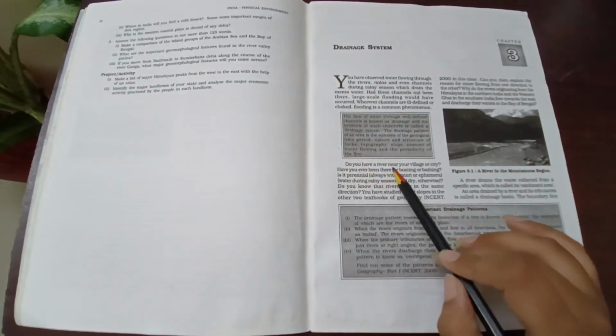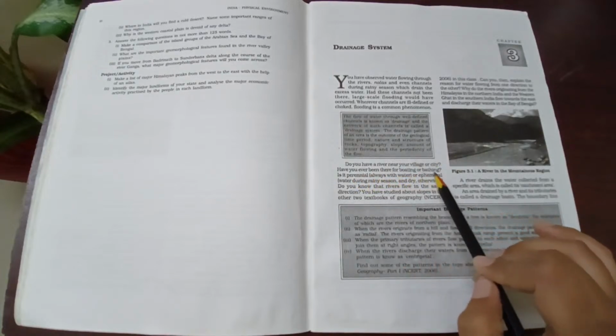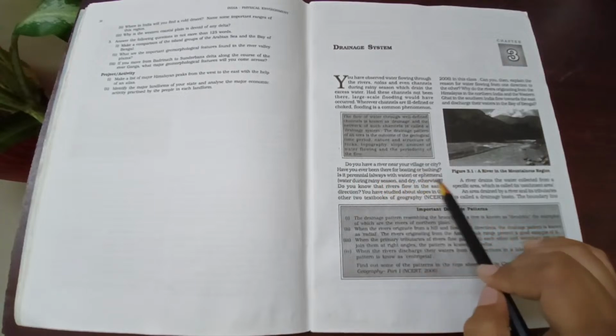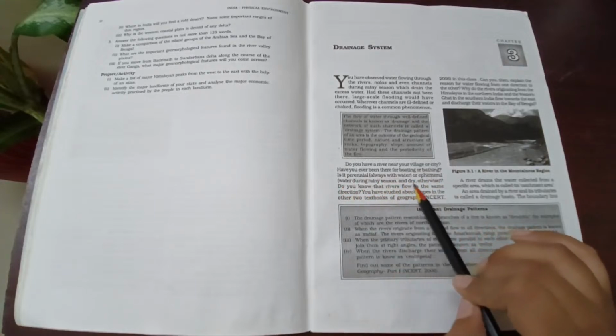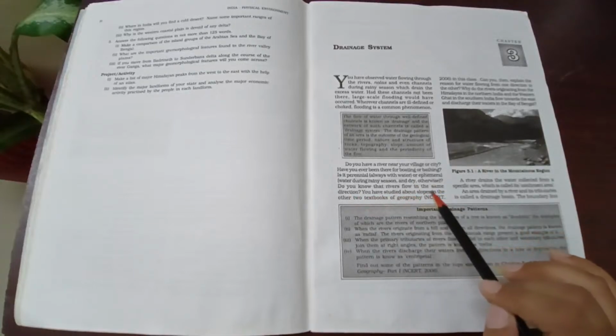Do you have a river near your village or city? Have you ever been there for boating or bathing? Is it perennial, always with water, or ephemeral, water during rainy season and dry otherwise? Do you know that rivers flow in the same direction?